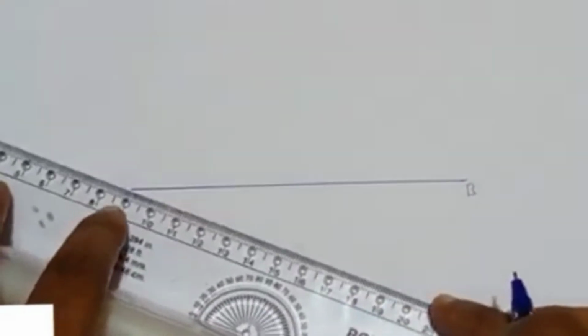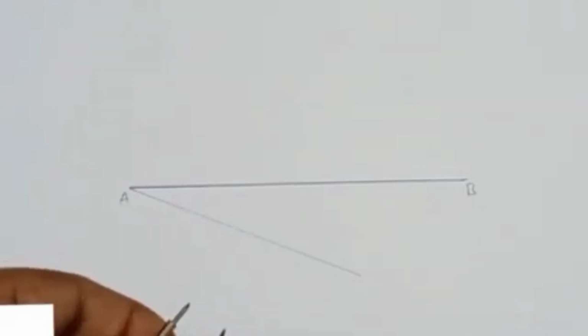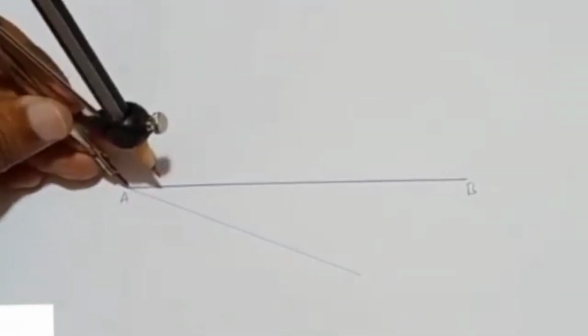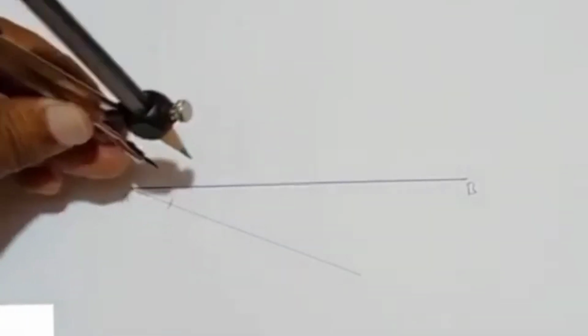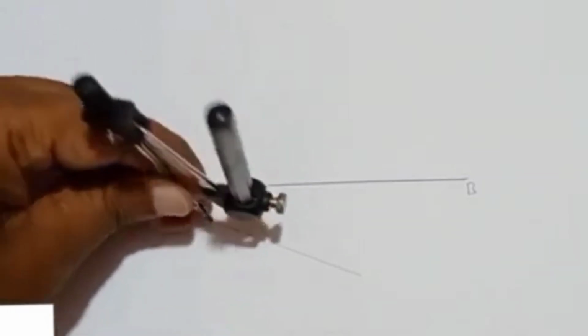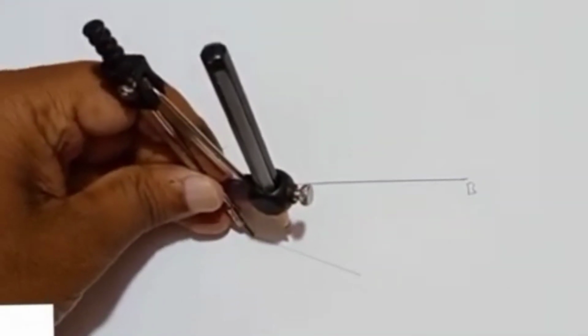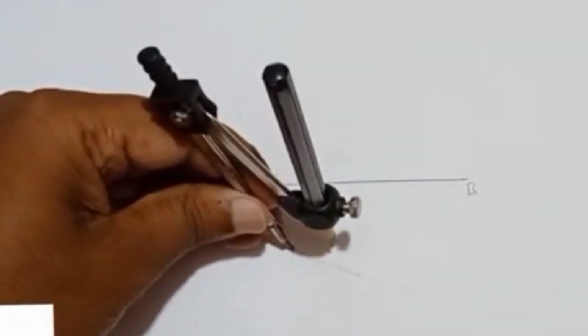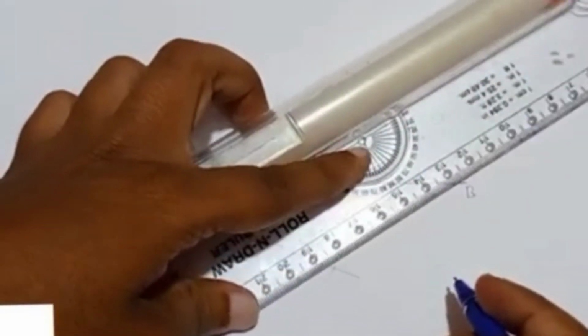I will draw one line from the end corner A, at less than 90 degrees. Then, taking a compass, I will divide this inclined line into 5 equal divisions, so from the end A, cut 5 arcs. The fifth arc point we join with the B point using the roller scale.